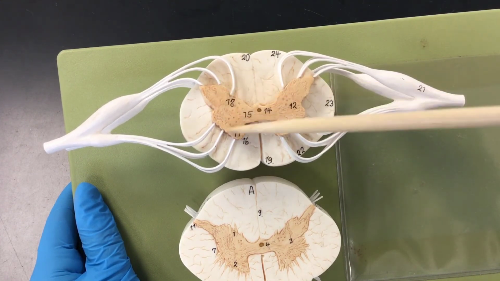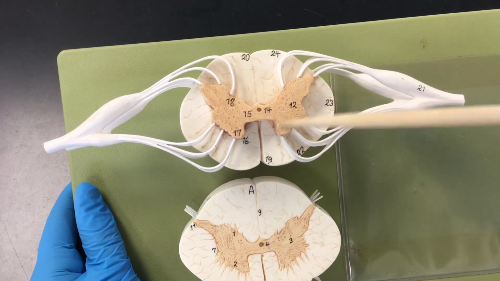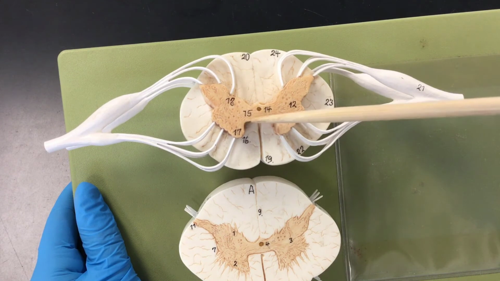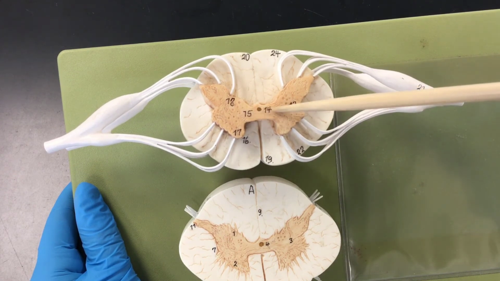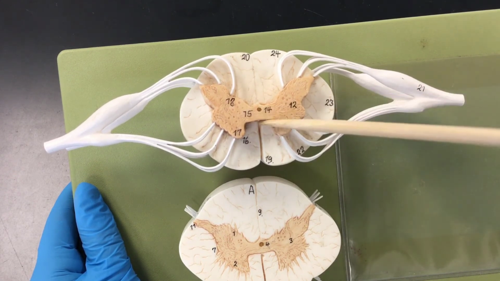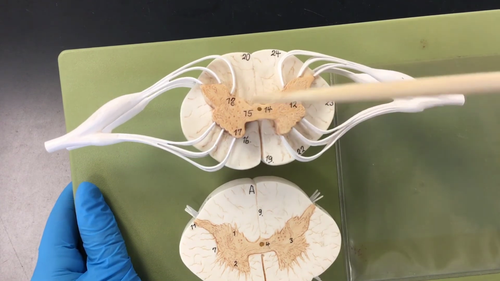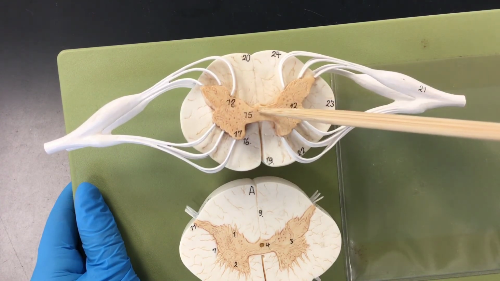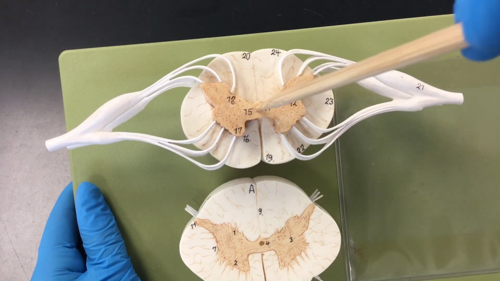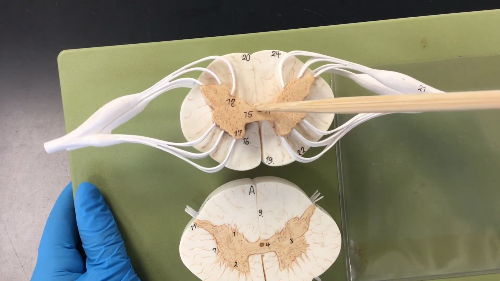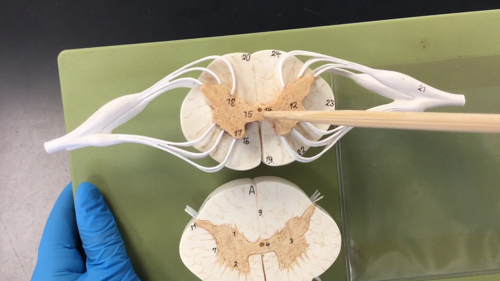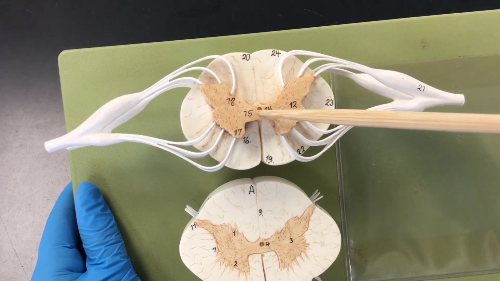Now we have the gray matter here, and it looks a little bit like a butterfly shape to me, or an H. And so this part here that connects them through the middle is going to be the gray commissure, right? So we had the white commissure down here and the gray commissure up here. And then in the very middle, you see this little dot. That's actually a hole, and this hole is filled with cerebrospinal fluid. And so this is called the central canal of the spinal cord, and it's filled with cerebrospinal fluid.